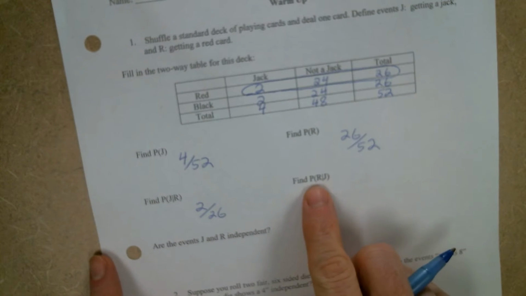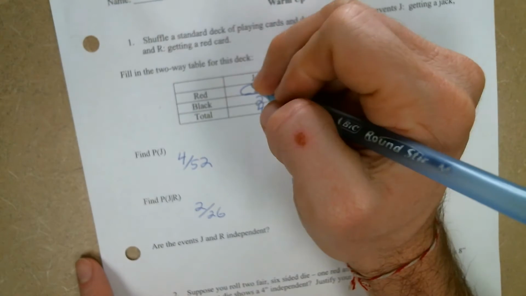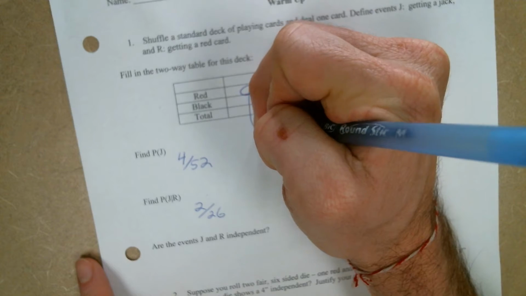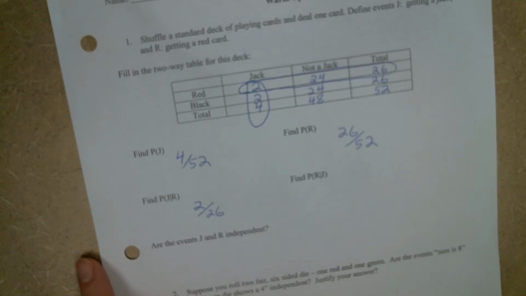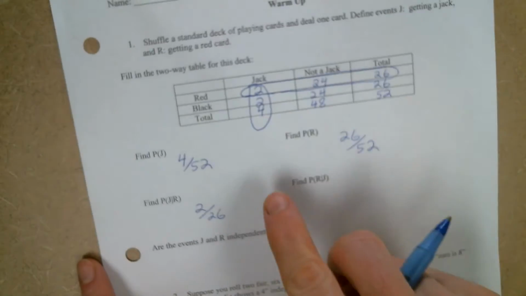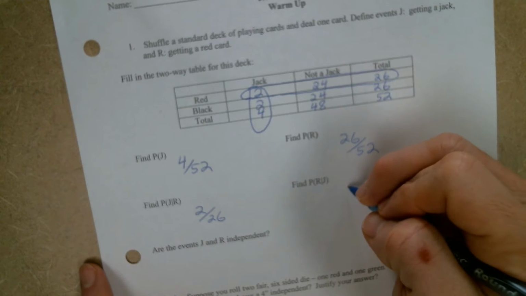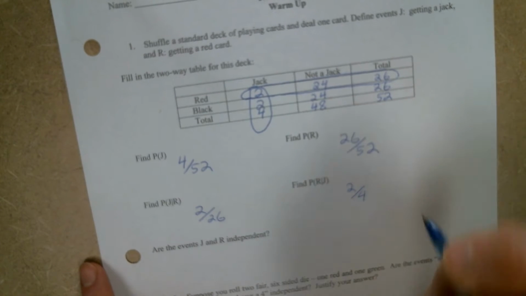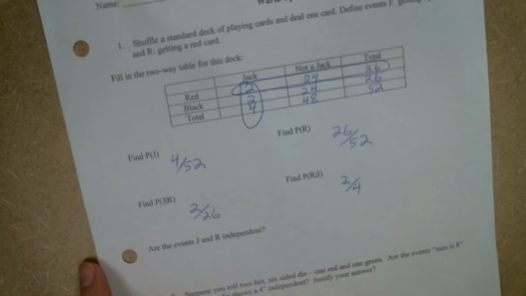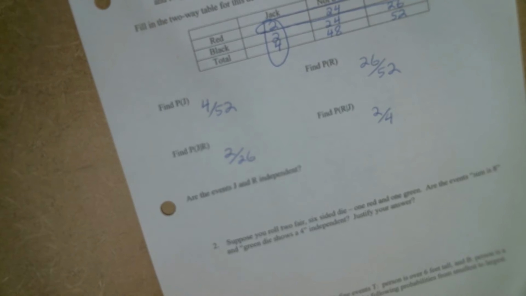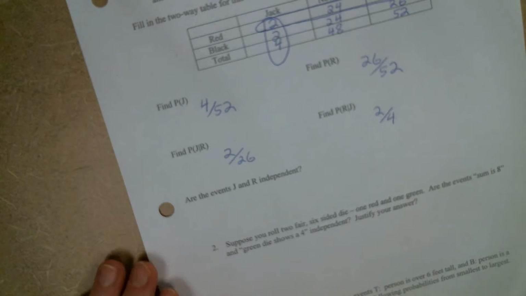And this is saying probability of getting a red given that it's a jack. Now we're looking at this column. All right, we're telling you that it's a jack, so the probability of getting a red would be 2 out of 4. Now, the final question there says, are the events J and R independent?